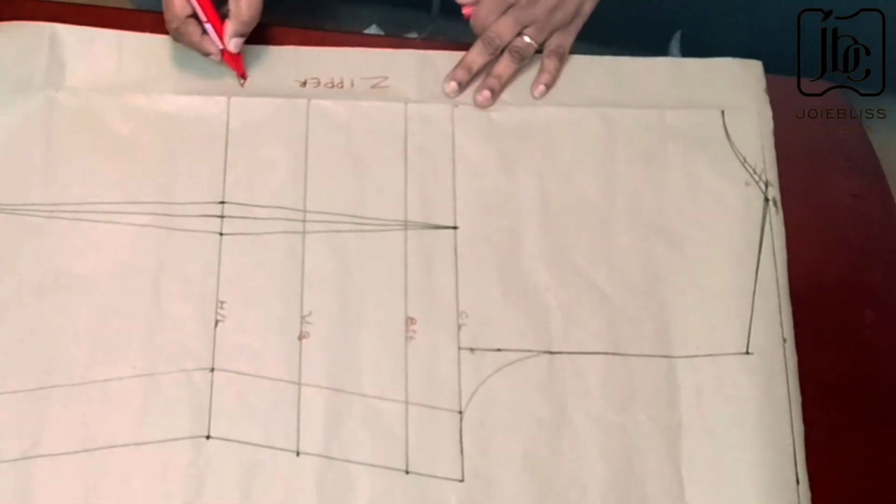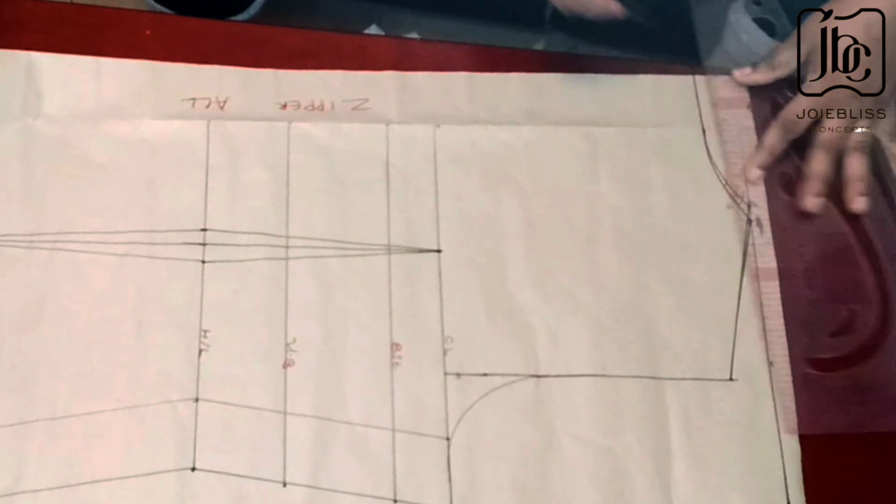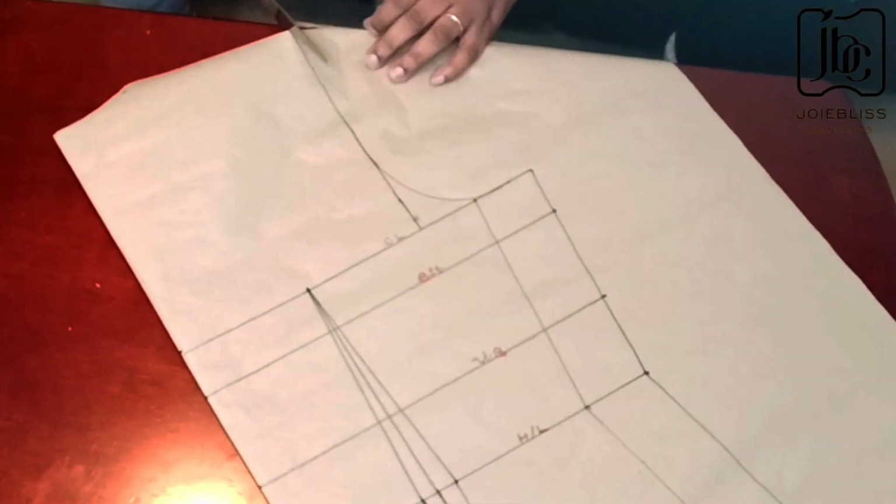I'm just opening that up to show that yes, there's actually a zipper allowance there. I also extended that line. It's time to cut out.